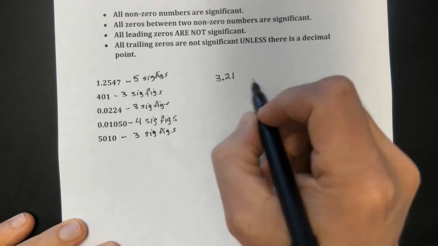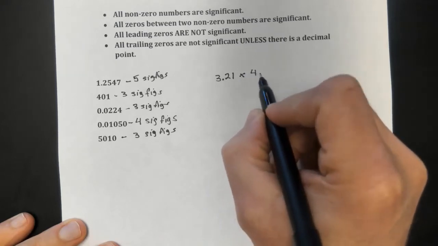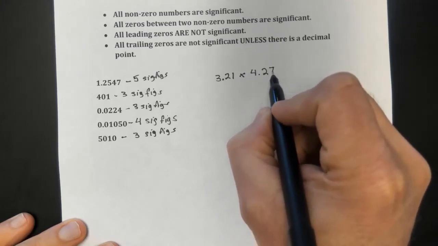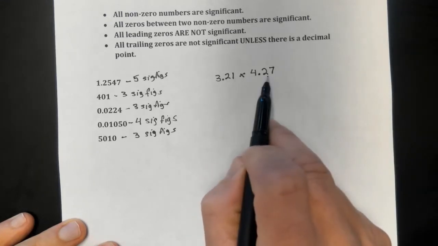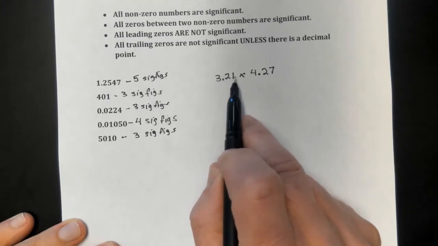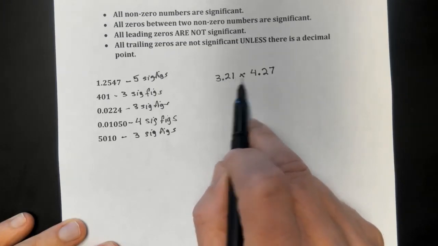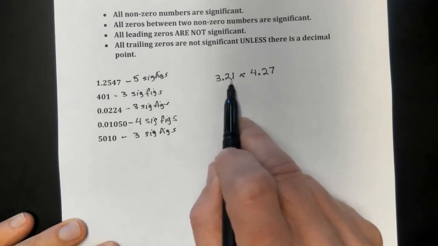So 3.21, and I'm going to multiply it by 4.27. And we're assuming these are measurements, right? So there's precision involved here. There's a limitation in our measurement. We know that this value is uncertain because that's the last digit we recorded. That's why there are only 3 sig figs.